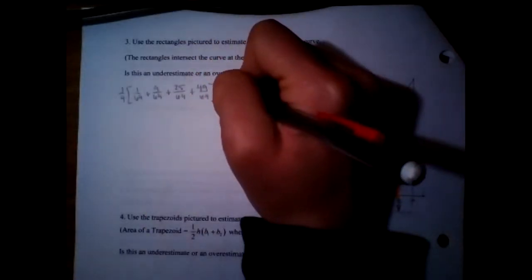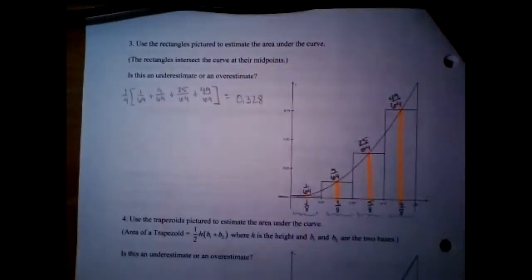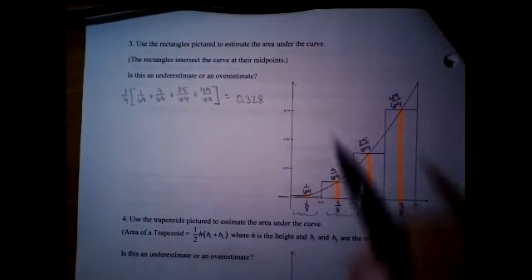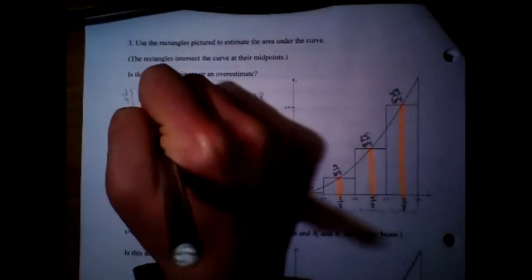This one is going to equal, what did I have right now? 0.328. And this is obviously a much better estimation. The parts that are overhanging are kind of canceling out with the parts that are under. So it's a much better estimation. This is called a midpoint sum.